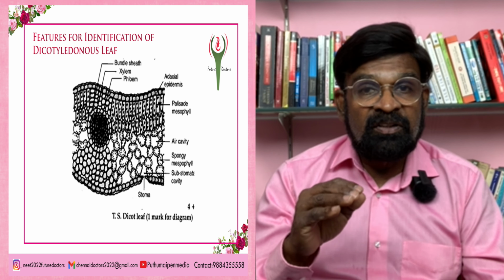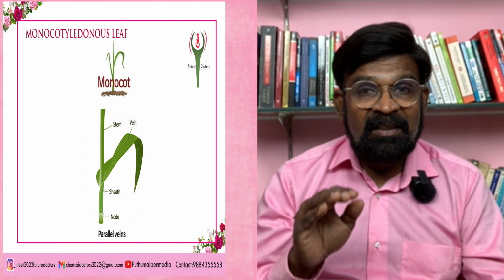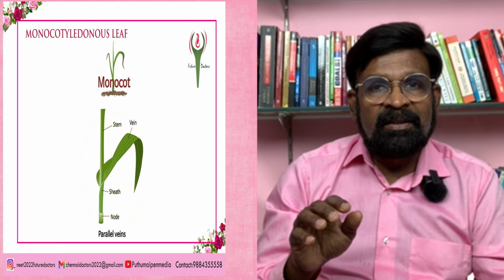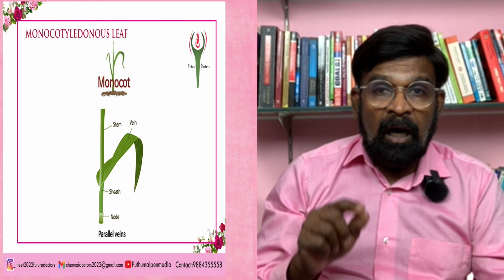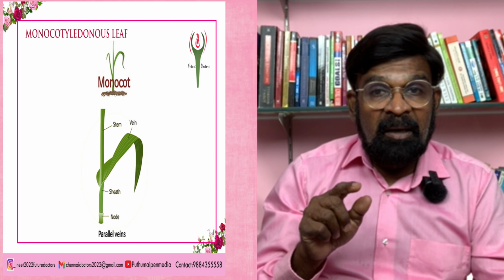Monocot leaves are generally isobilateral, but in some plants these are dorsiventral. The leaves usually show parallel venation. The various components of monocot leaves: epidermis. The leaf is composed of upper and lower epidermis made up of single-layered, compactly arranged cells. The upper layer is covered with cuticle. In some grasses, the epidermal cells are impregnated with silica.